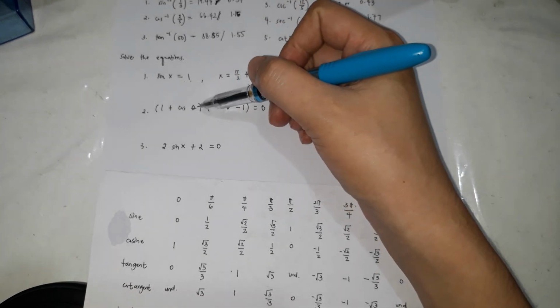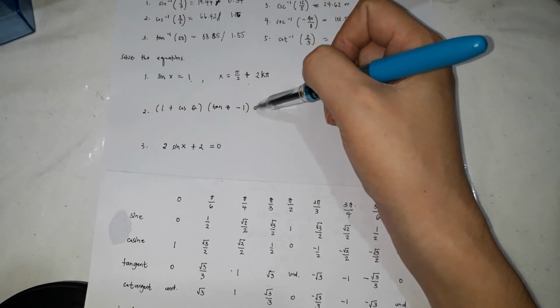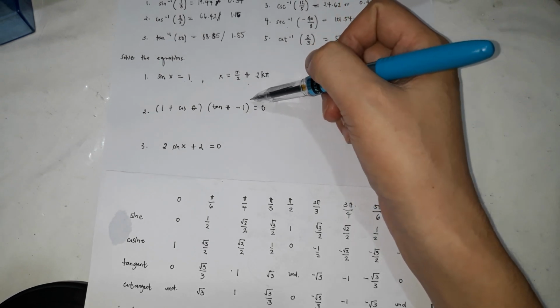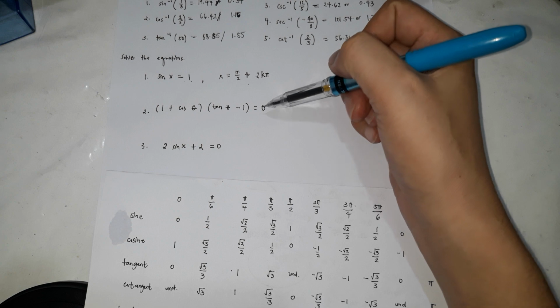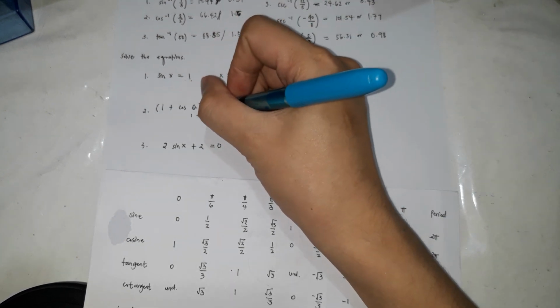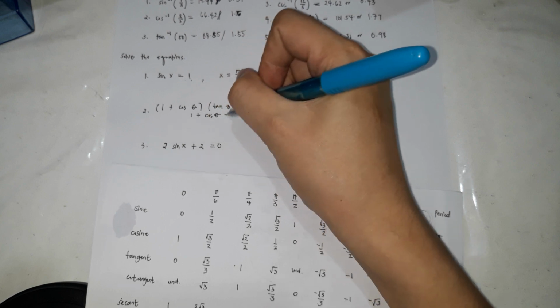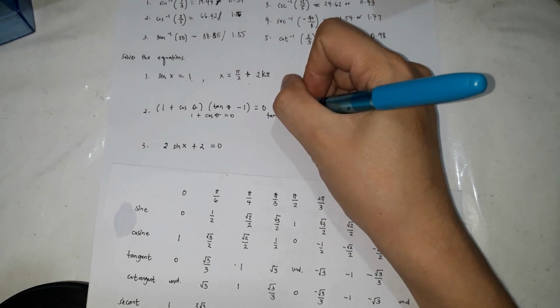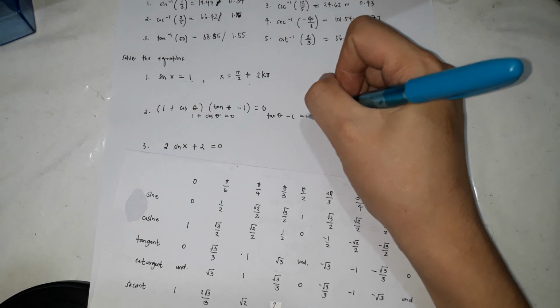So next one, number 2: 1 plus cosine theta times tangent theta minus 1 is equal to 0. Because they are factors, you could equate each factor to 0. Cosine theta plus 1 is equal to 0, and tan theta minus 1 is equal to 0.